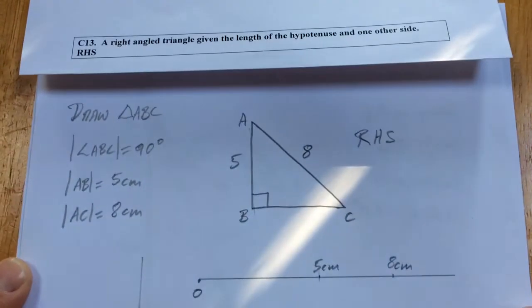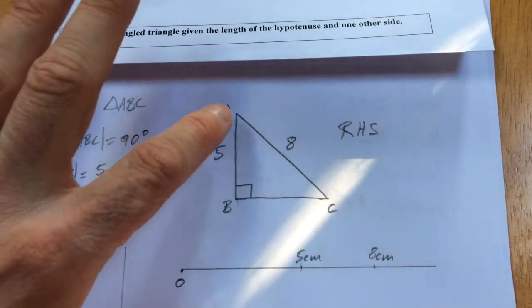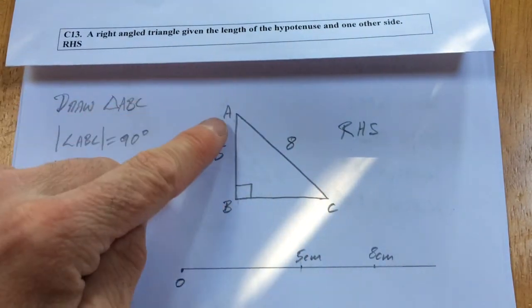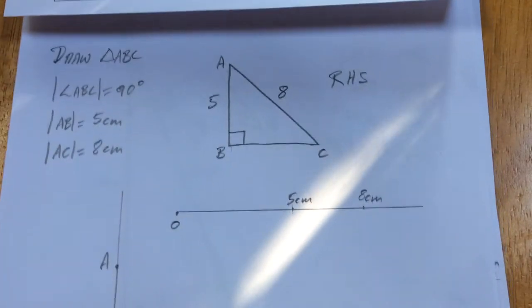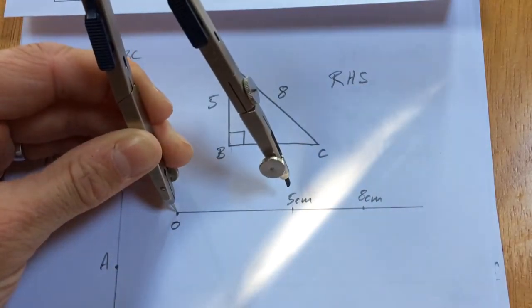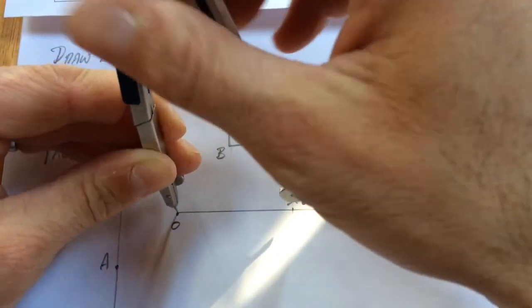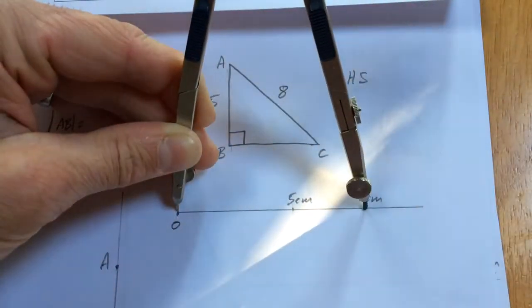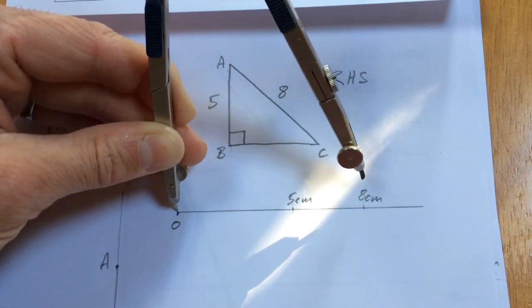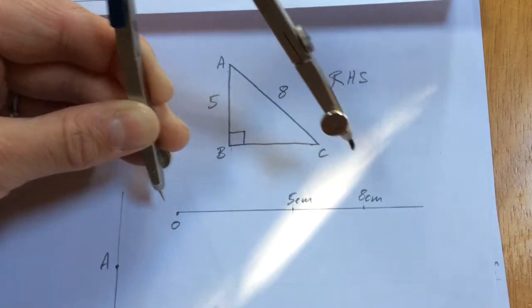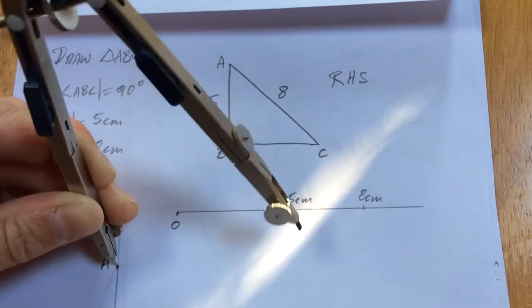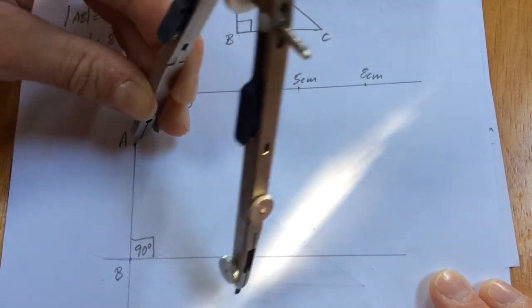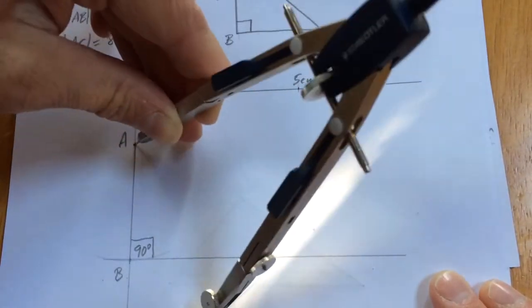Back to our sketch. The only other information we know is that the distance from A down to C is 8. So I'm going to set my compass at 8 centimeters. I put the compass point at 0 and extend the nib out to 8, like so, 8 centimeters. And I know from my sketch that it goes from A. So I'm going to put my compass point at A and swing an arc like so. Everywhere on that arc is 8 centimeters from A.